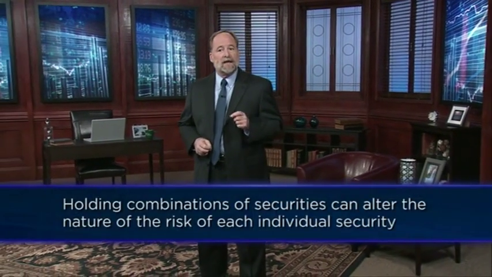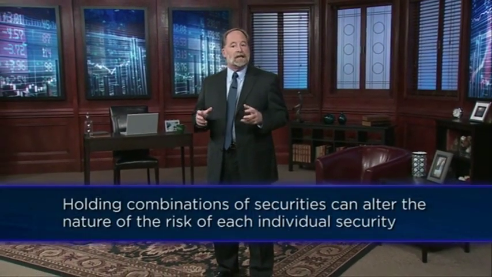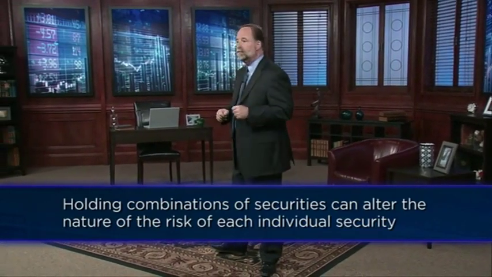In this lecture, we'll examine how holding combinations of securities can alter the nature of the risk of each individual security. Once we understand how investors' overall risk depends upon how securities are combined together, then we can see how to combine them purposefully to generate a sensible investment goal. The material in this lecture will also be useful for understanding the subsequent lectures on asset pricing models. Models that determine the amount an investor should get paid for bearing risk contained in an individual security.